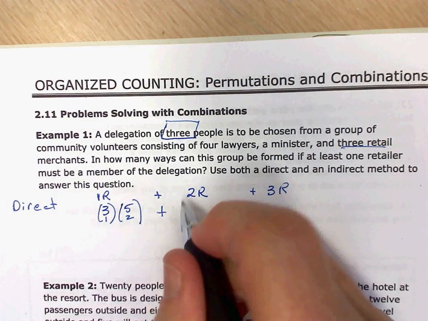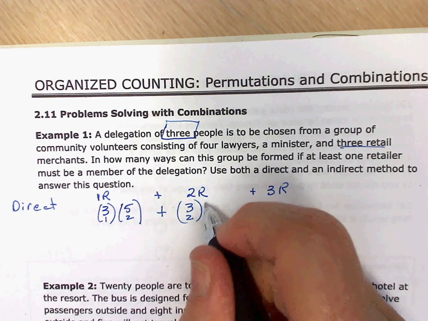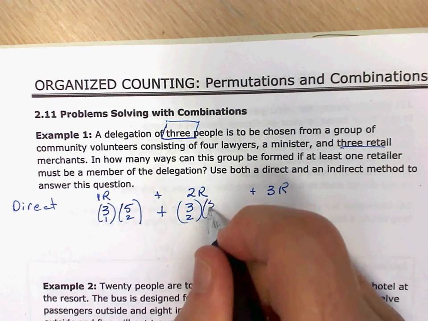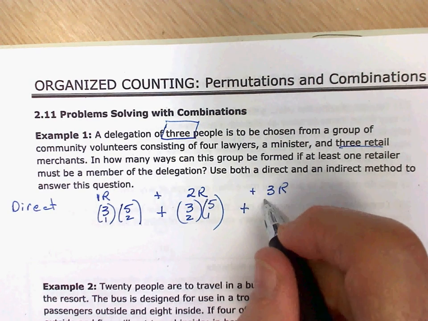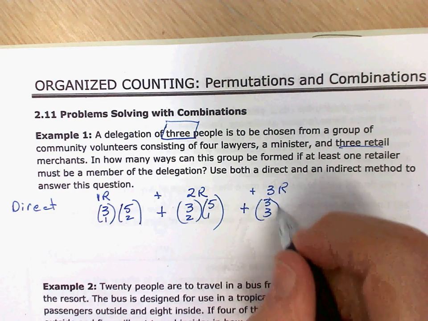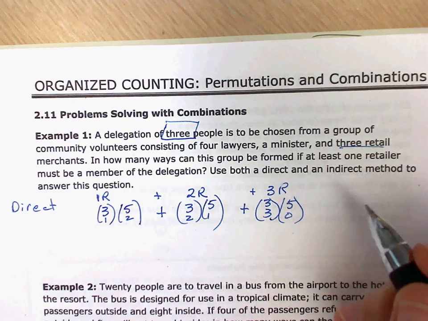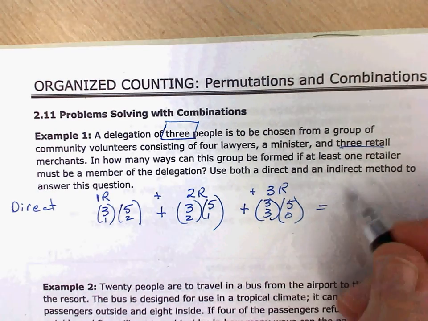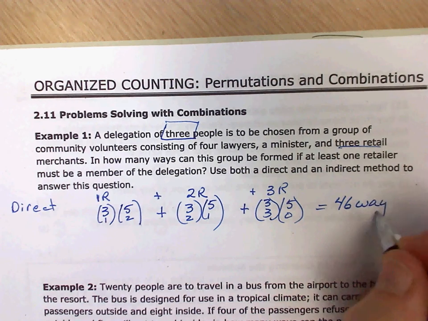Or we could have 2 retail workers, and to make a group of 3, we need 5 choose 1, right? And then out of 3 retail workers, it's 3 choose 3. We just choose all of them, and it's 5 choose 0. And if you plug that in your calculator, you will get 46 ways.